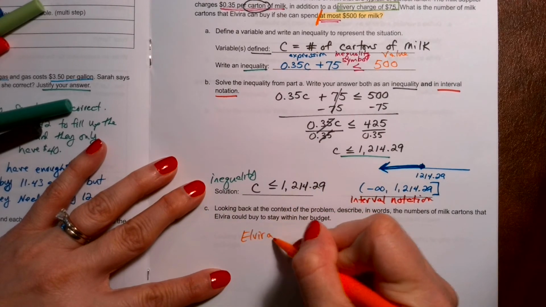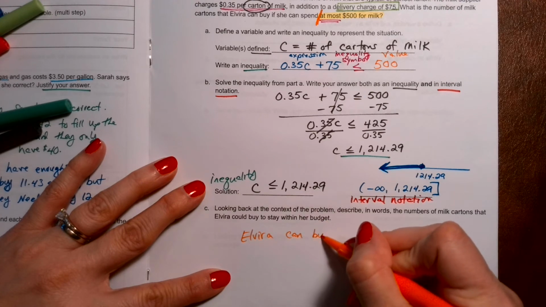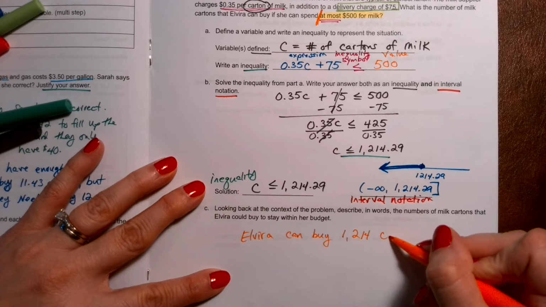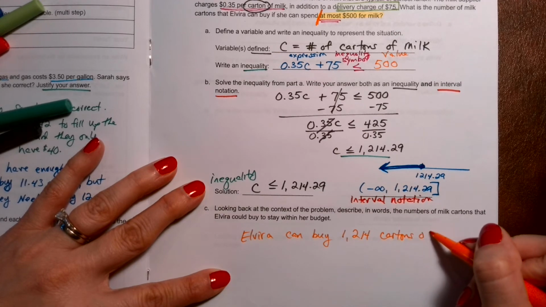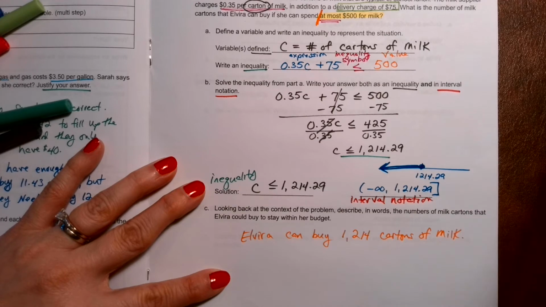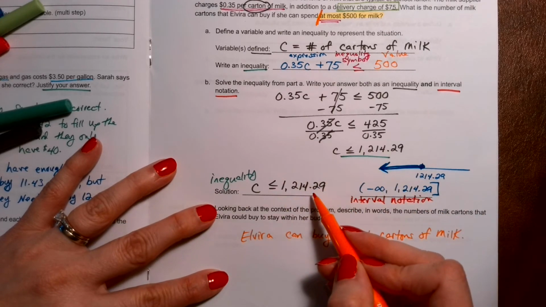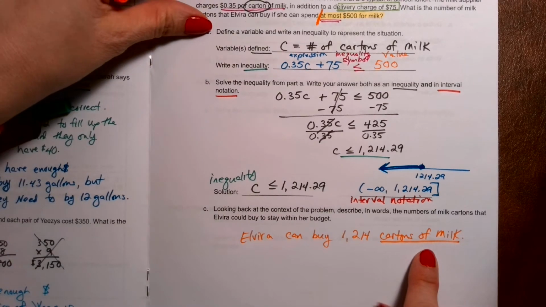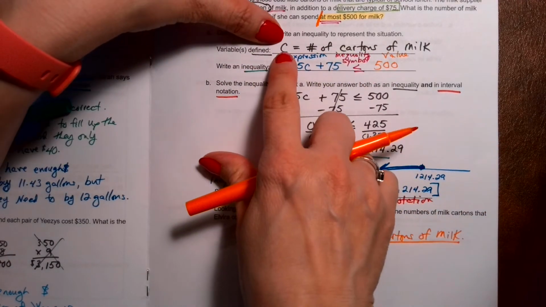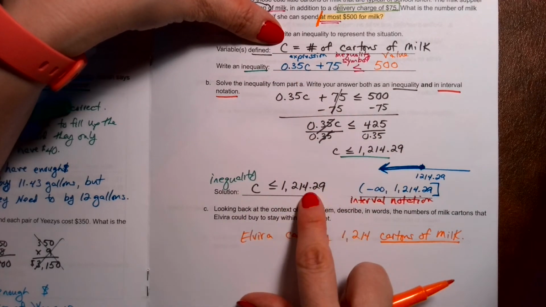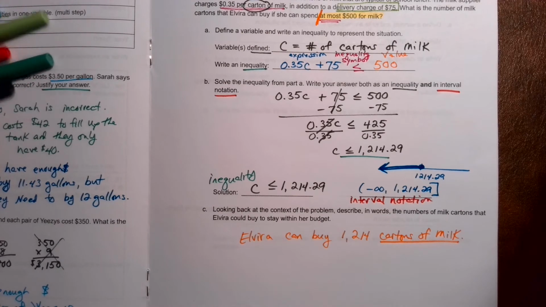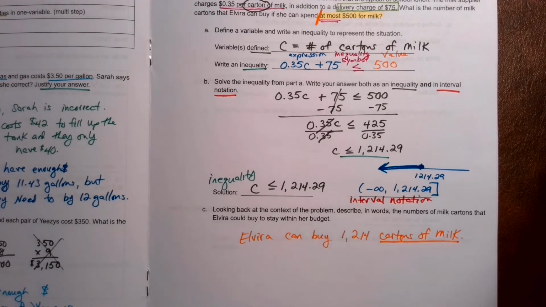Elvira can buy 1,214 cartons of milk. Okay, so we have to take our answer. We have to make sure we put units. And where can we find those units? Right up here, where we said what a C was. And we have to make sure that we make this reasonable. You can't have half of a body or half of a carton of milk. You can't have half of an animal. All right, let's keep going.